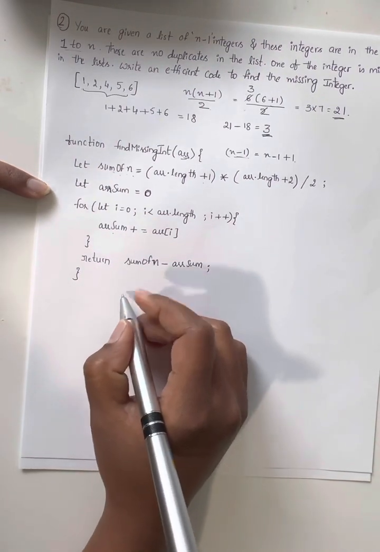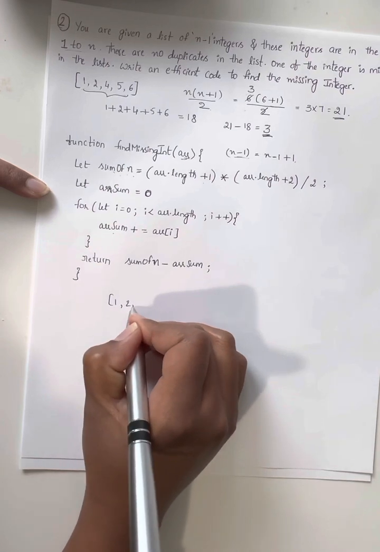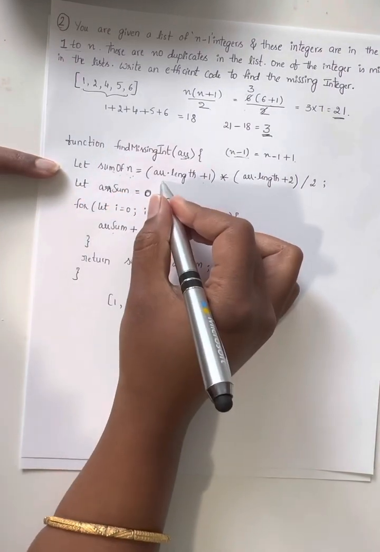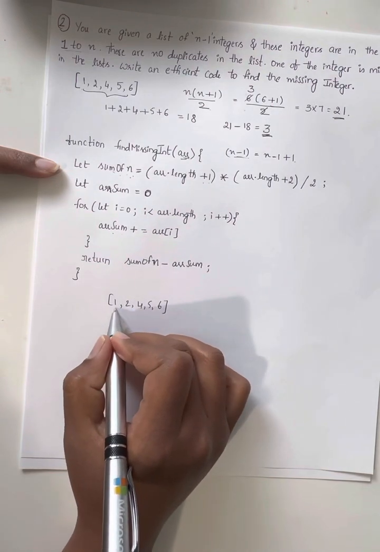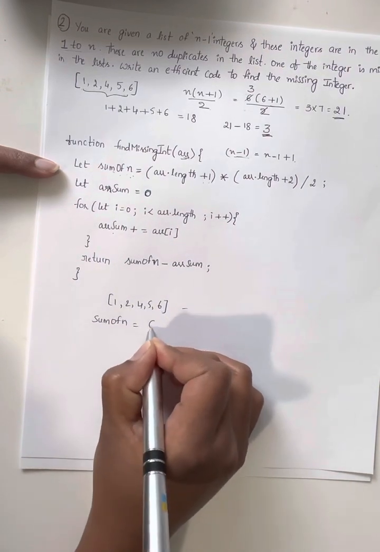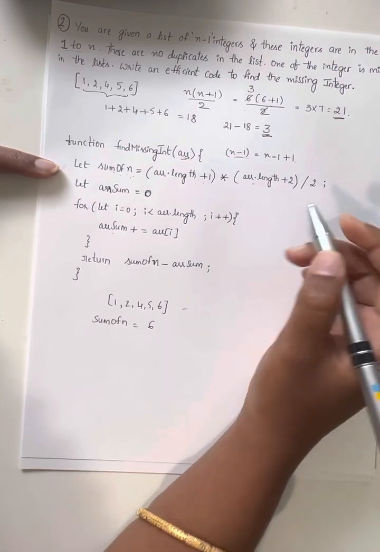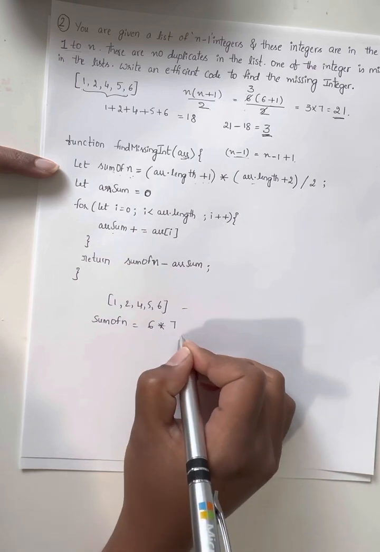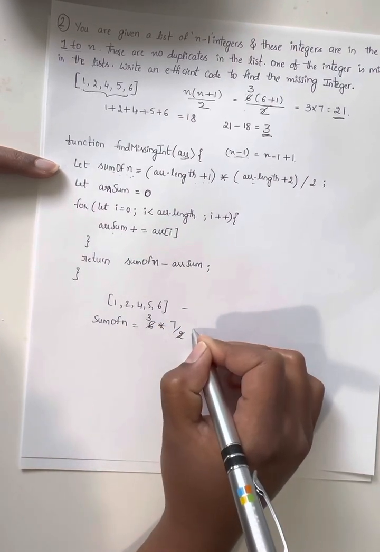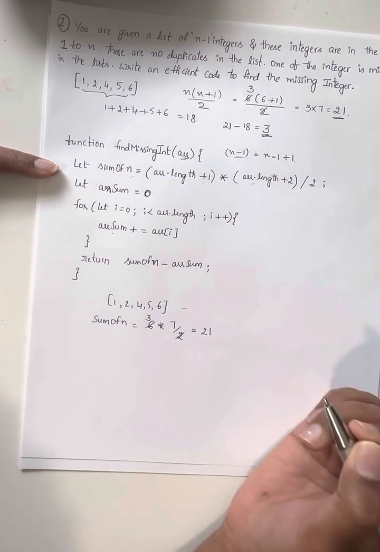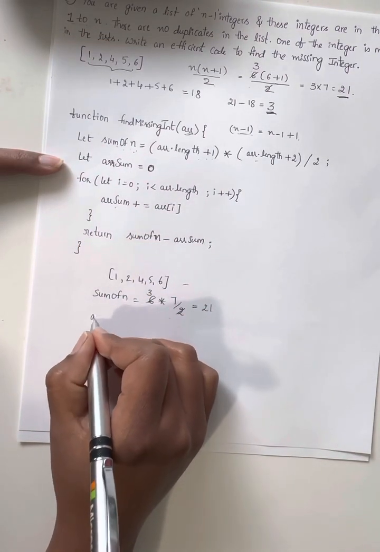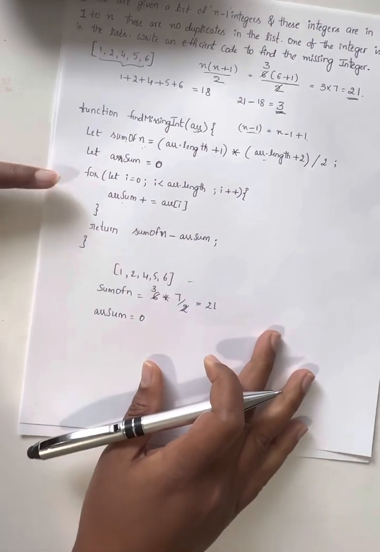Let's check it with the example that we used before, which is 1, 2, 4, 5, 6. First, sum of n: array.length plus 1, right? So the array.length is 5 here. 5 plus 1 is 6. Then array.length plus 2, which is 5 plus 2, is 7, divided by 2. And if we cancel out 6 with 2, it becomes 21. Then we initialize the array sum as 0. Now the for loop starts.